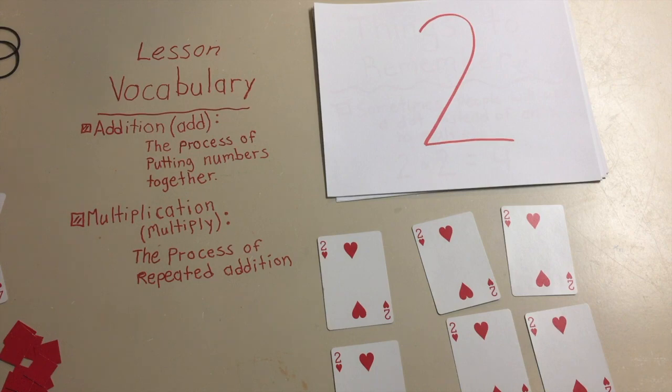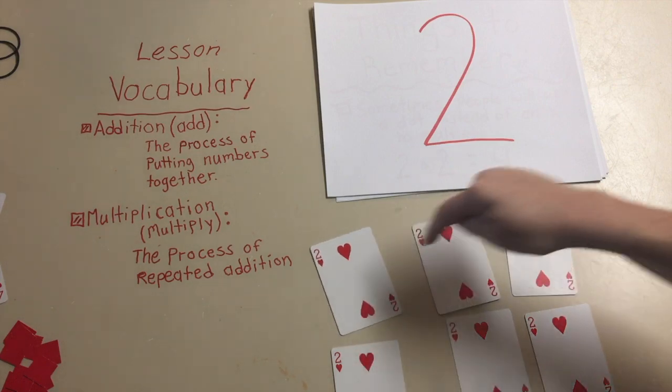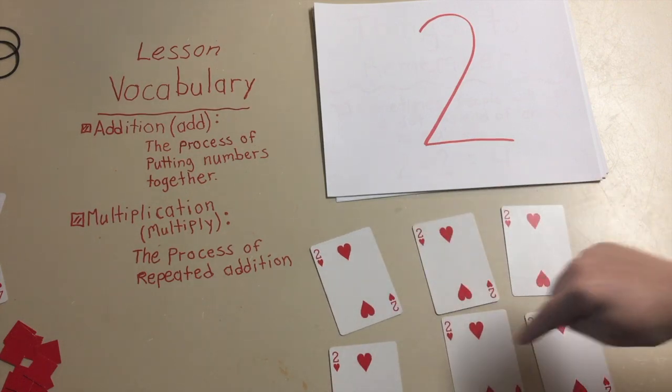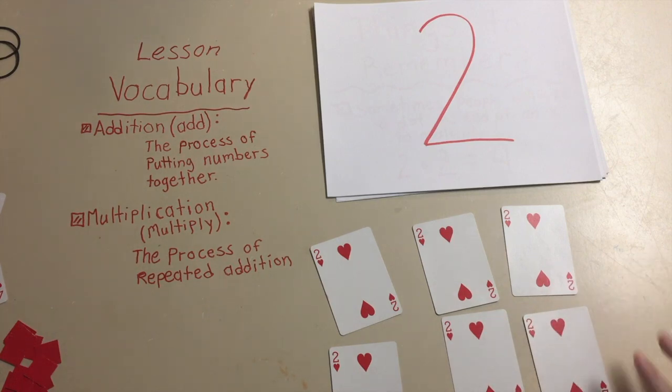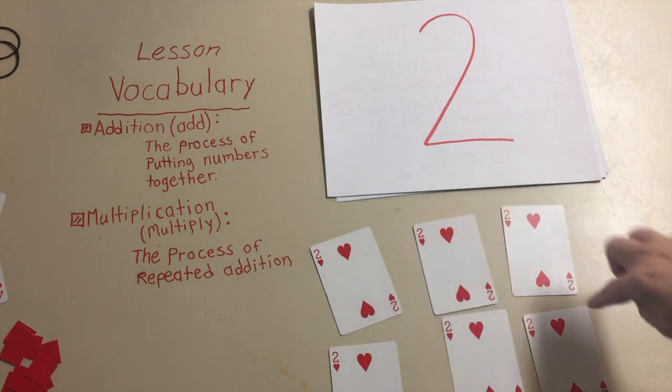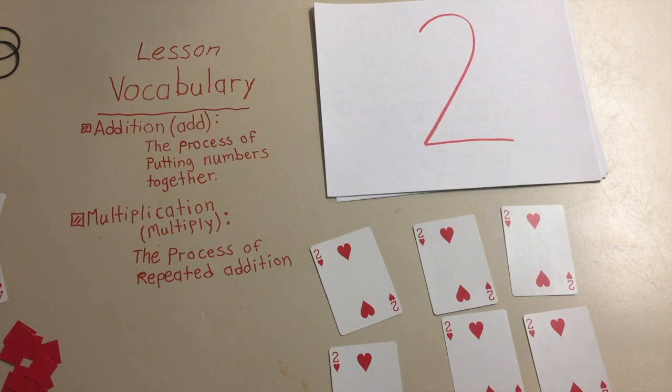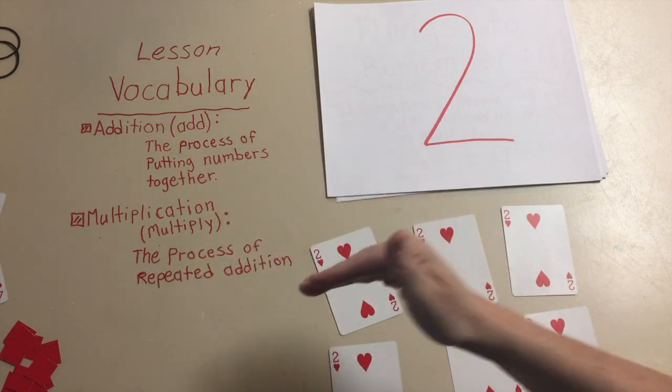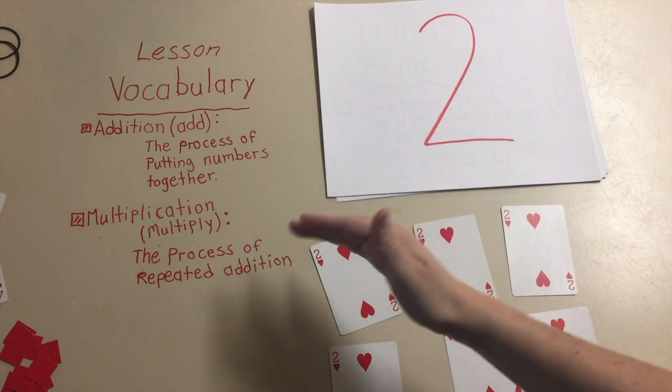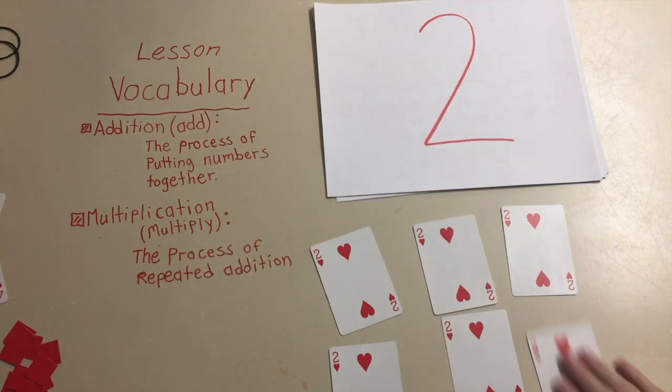And so we could use that and count by 2s, 2, 4, 6, 8, 10, 12, to know that 6 groups of 2 equals 12. So that is basically multiplication. Multiplication is the process of repeated addition.